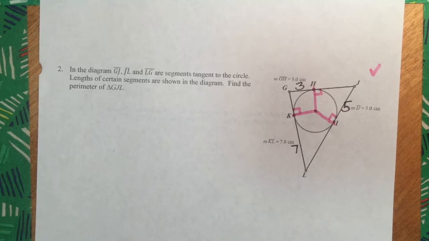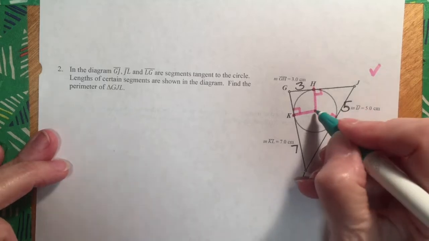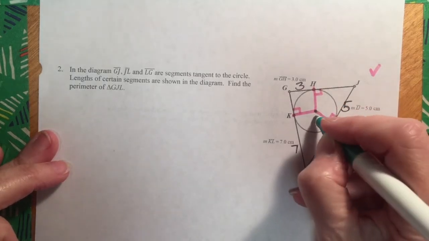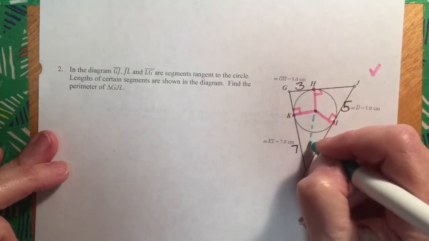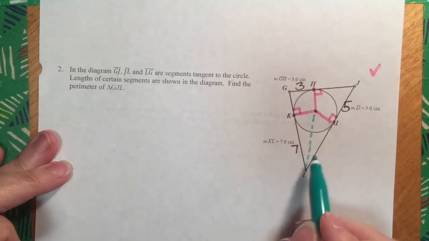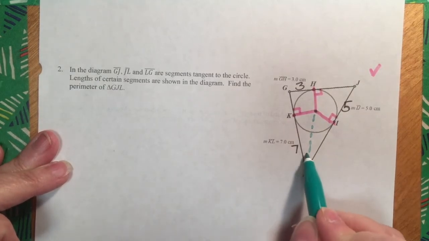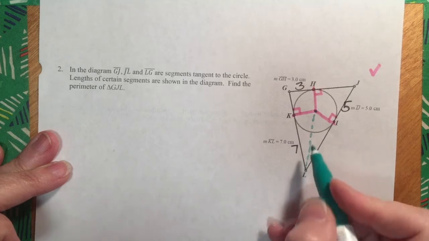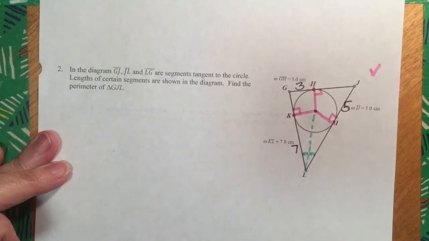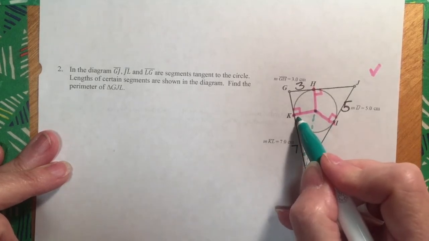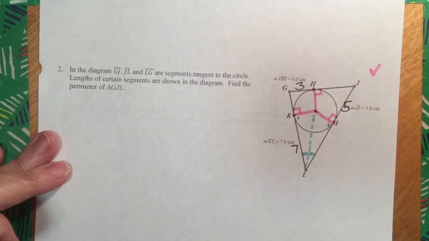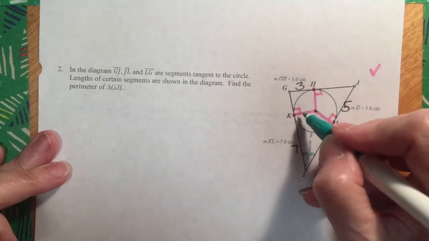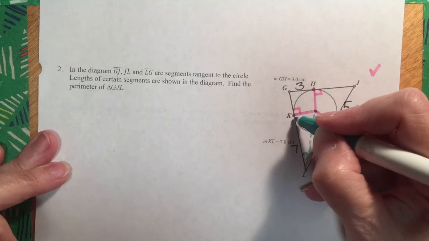Here's something that's also a very cool thing to know. Remember, if you drew a line to that vertex, it's going to bisect the angle. The angles are going to be the same. This angle is the same as this angle, and we already know that this angle is the same as this angle, and that this length is the same as this length.